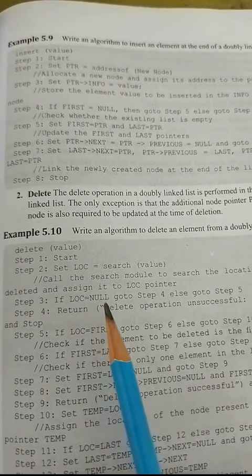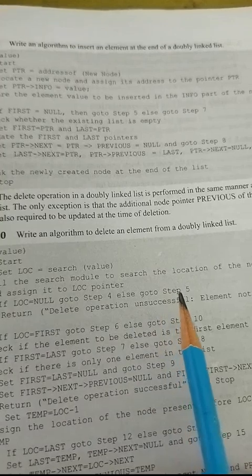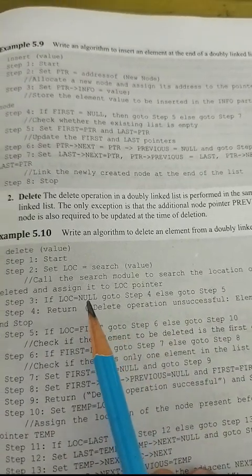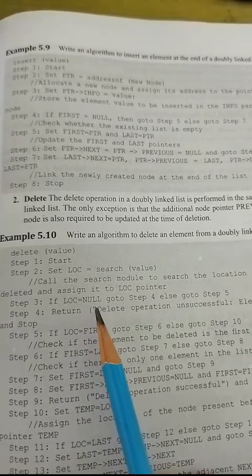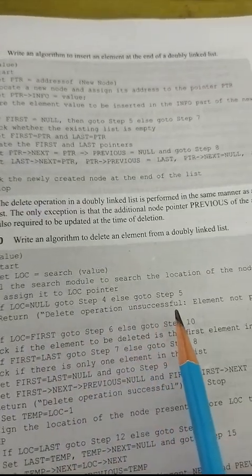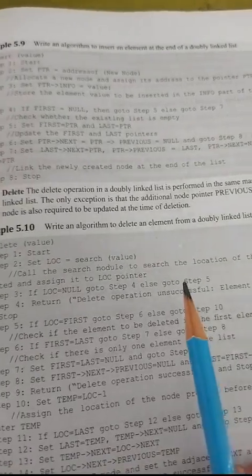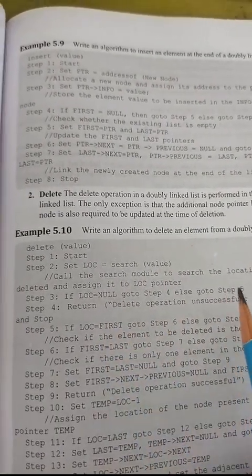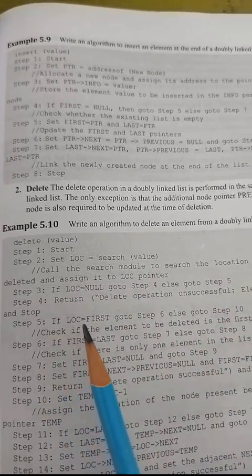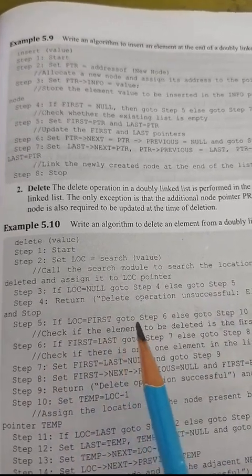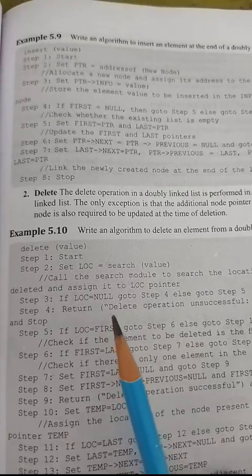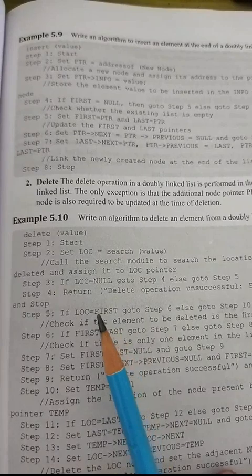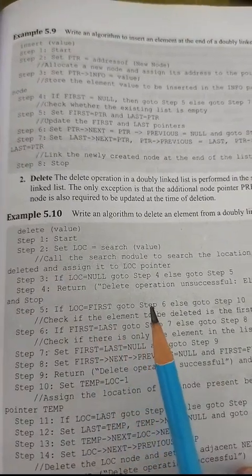If location is equal to null, go to step 4, else go to step 5. If location is equal to null, it means there are no elements or nodes in the list, so the delete operation is unsuccessful, element not found. Otherwise, if location is not equal to null, then step 5. In step 5, if location is equal to first, go to step 6. Location equal to first means the element we are going to delete is present at the first node. So go to step 6.